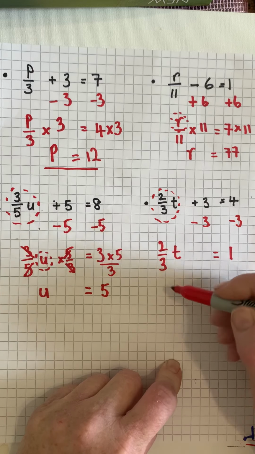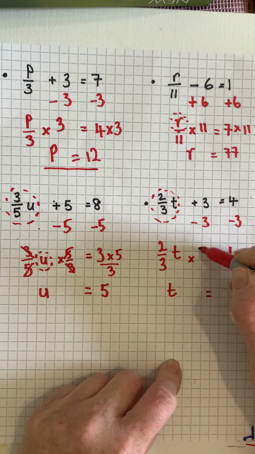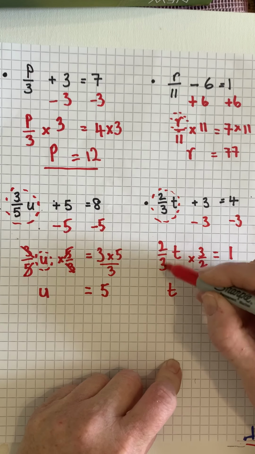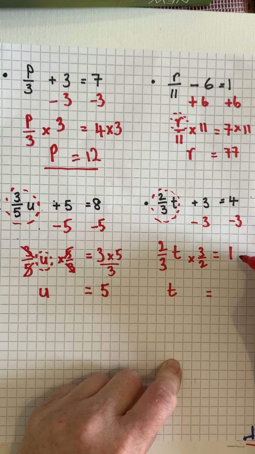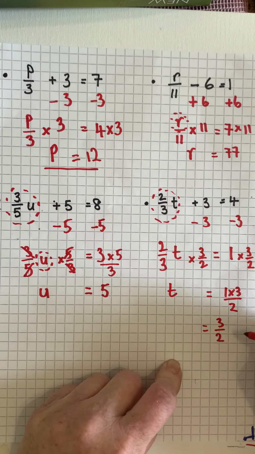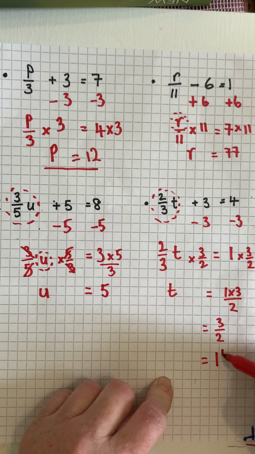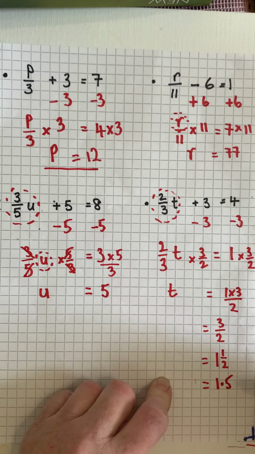To get rid of the 2/3 and get t on its own, we need to multiply that by 3 over 2. That will be cancelled by that. What we do to one side, we do to the other. 1 times 3 divided by 2 is 3 over 2. You can leave it like that, or you can change it to 1.5, which a few of you did.